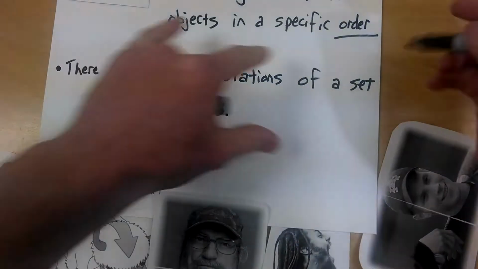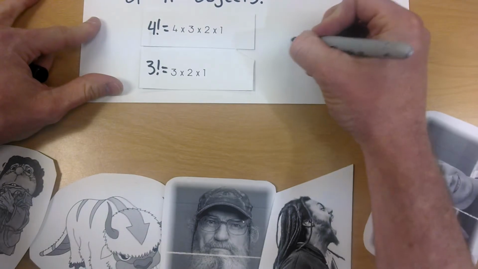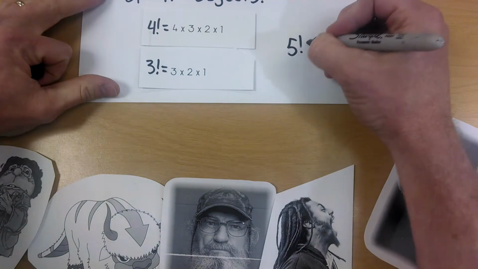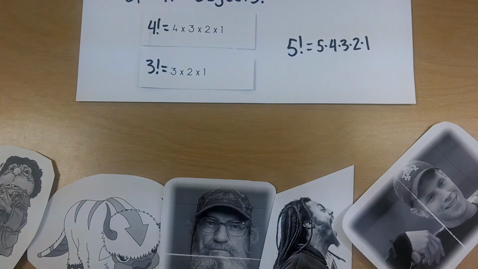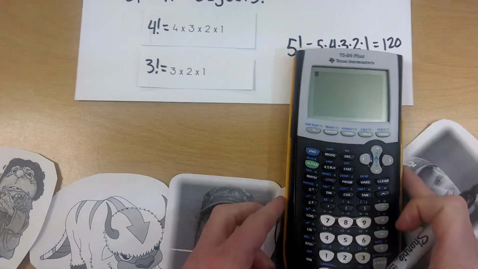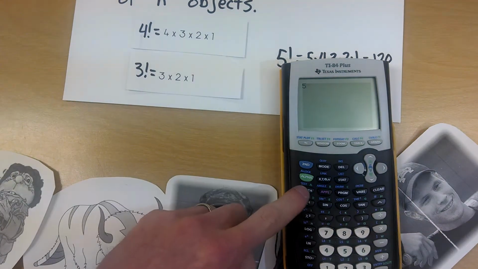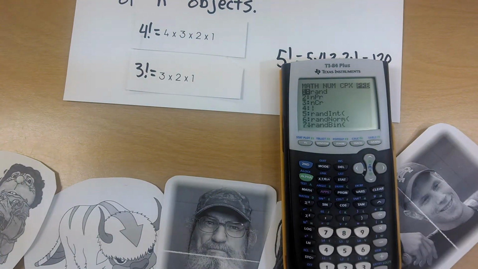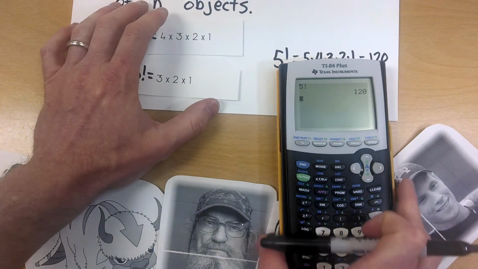So this is the number of permutations of these 5 objects, the number of arrangements. Okay, so again, note that the order is important in a permutation. Then we're going to have 5 factorial for these 5. So that's going to be 5 times 4 times 3 times 2 times 1, which is 120. Okay, in your calculator, you can do factorials. If you go ahead and plug in the 5 first, and then if you press the math key and cursor over to the probability menu, and number 4 is our exclamation point, that's our factorial. Press enter twice and we get our 120 answer.